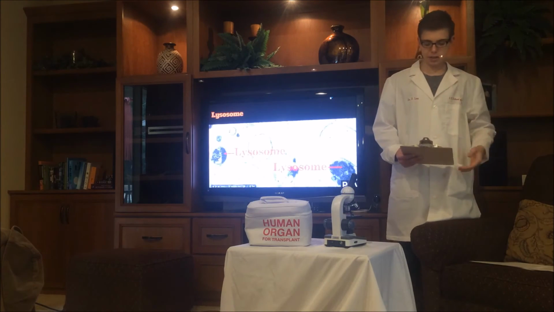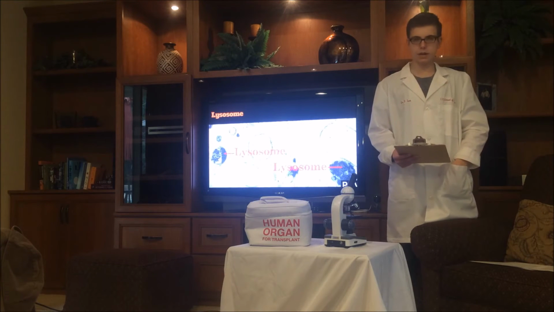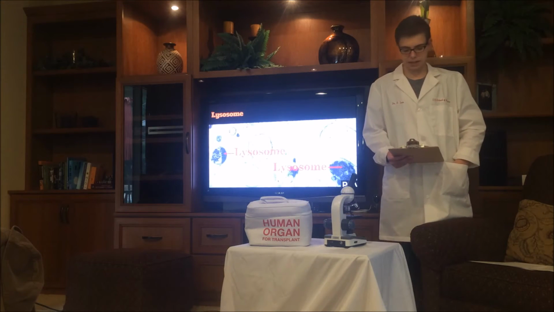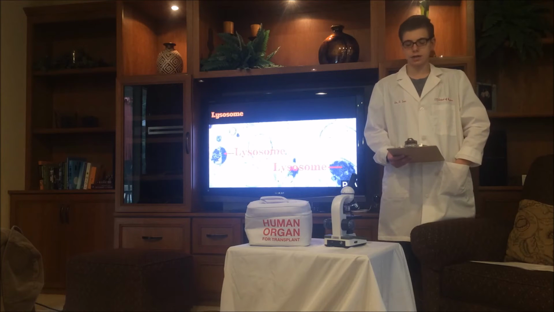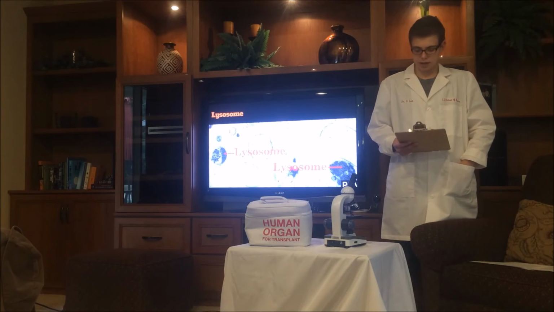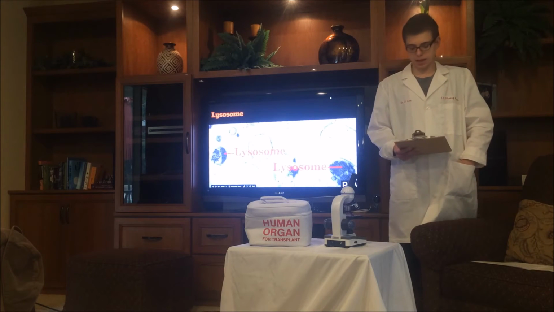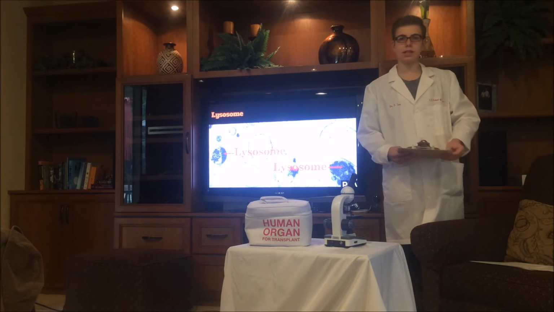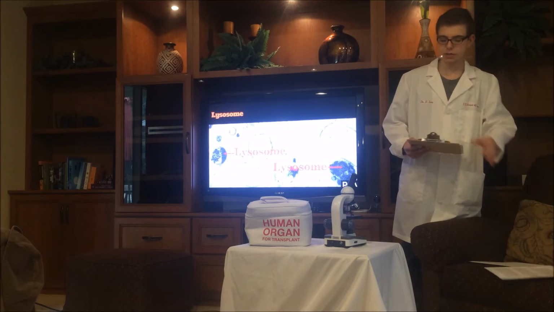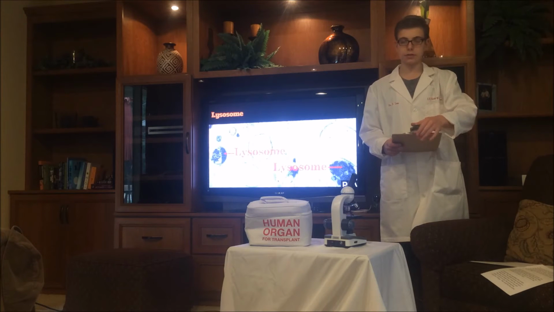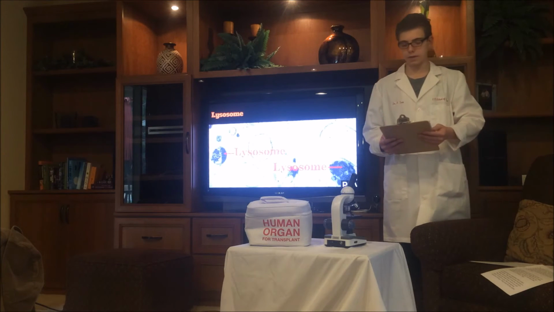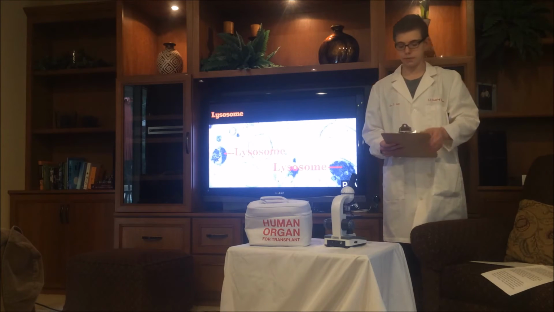Lysosomes are organelles that contain enzymes. They attack harmful bacteria or viruses that are trying to take the cell down. They can also break down worn-out cell parts. If the cell is a city, the lysosomes could be two things. They could be the police force trying to take down bacteria by the hundreds, or they could be the garbage collectors cleaning up the streets of the cell or city.